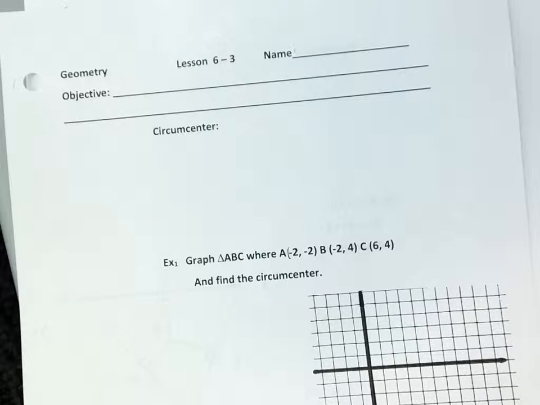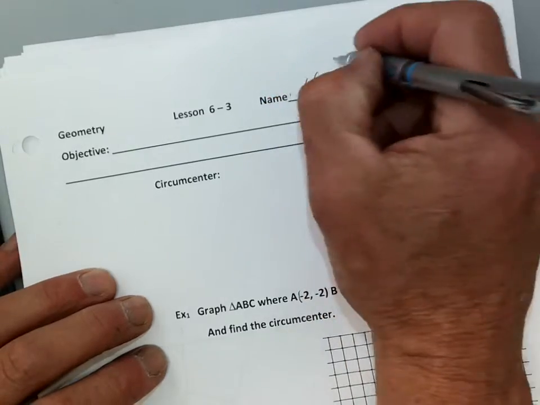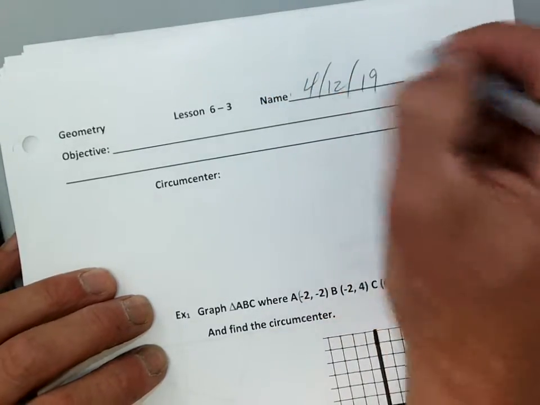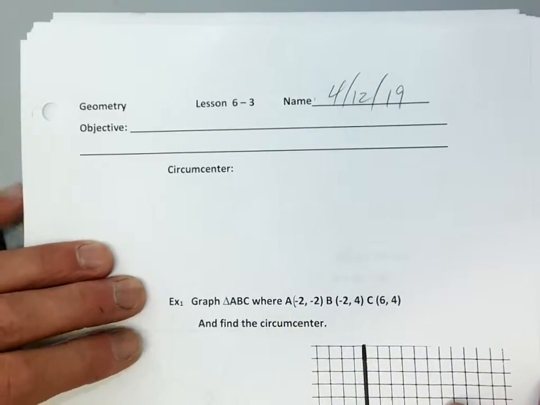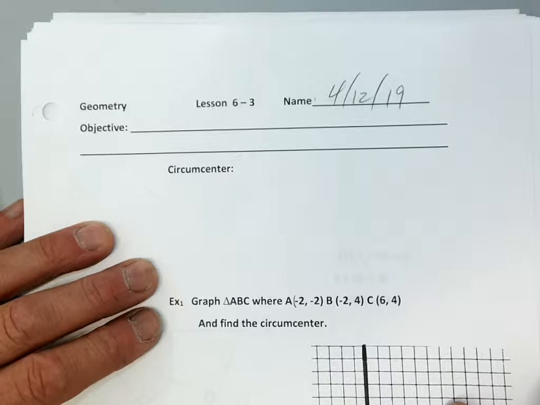Okay, so what are we learning? What we're talking about is our incenter and our circumcenter. So the objective today, it's 4-12-19. Jacob, can you see that okay? Yes. Renee, can you see that okay?